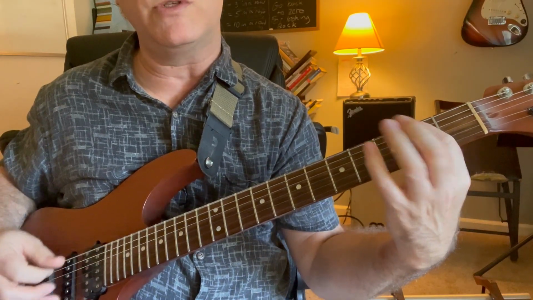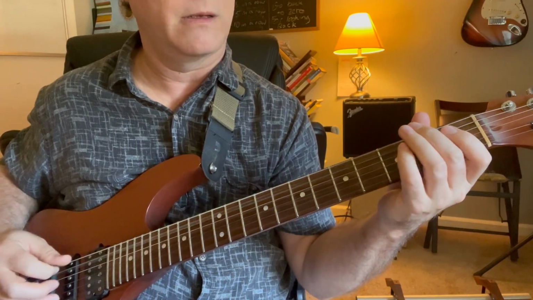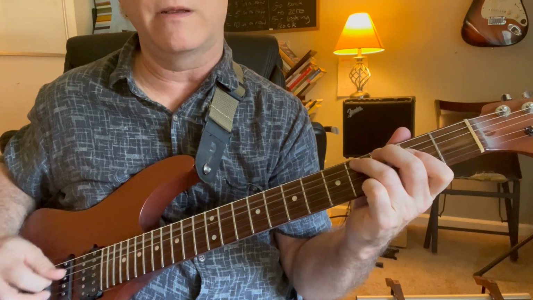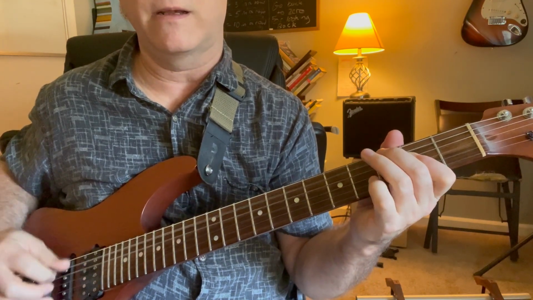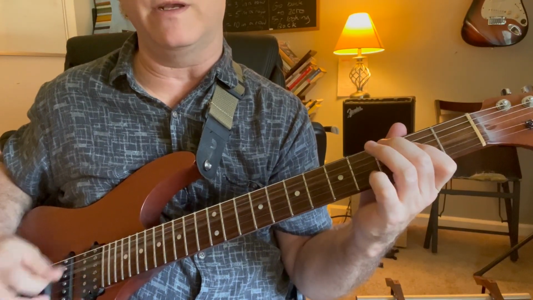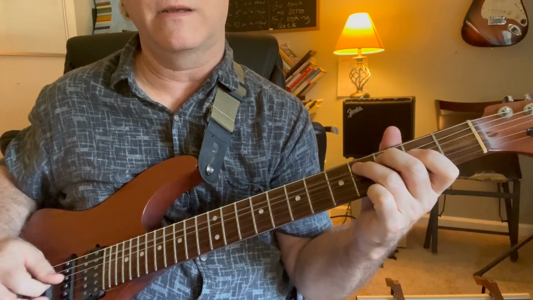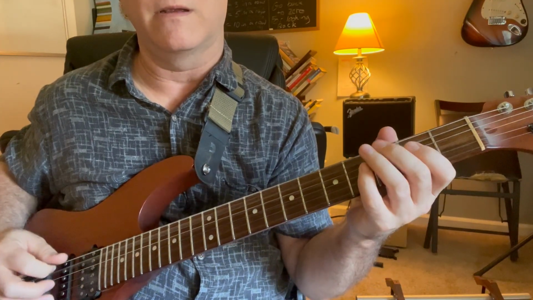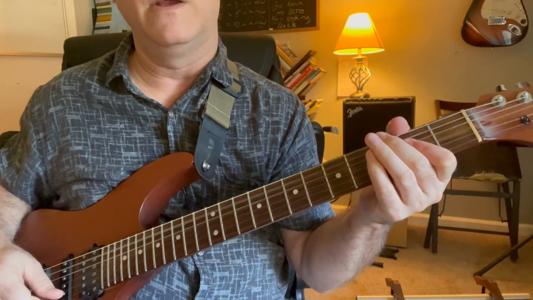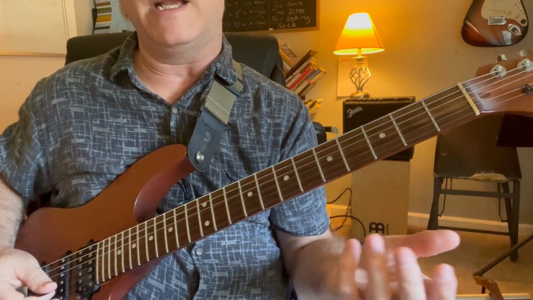Or maybe I want to use a 2 on the 6th string, right? Or I just use the 5th string, or the 4th string. Right? And you can experiment with all kinds of things with the melodic content.